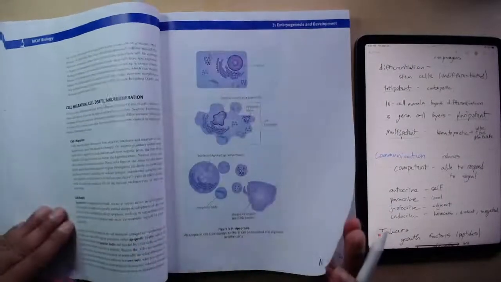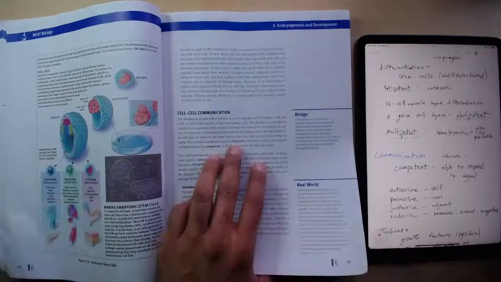Or the inducers versus receivers, or I want to call it responder.